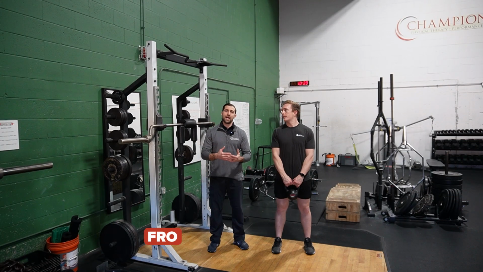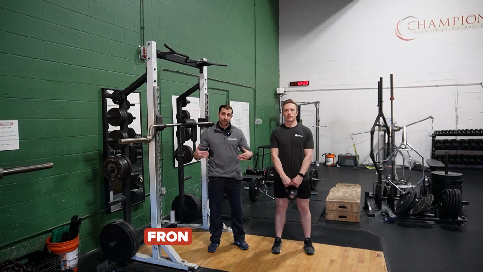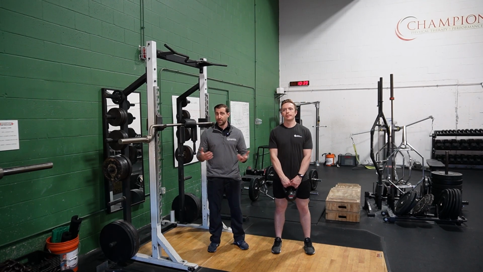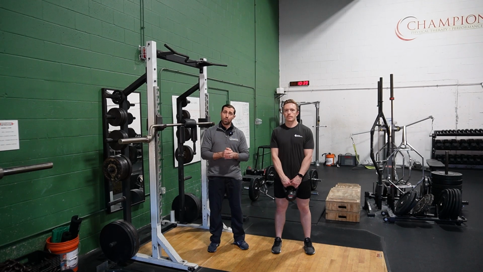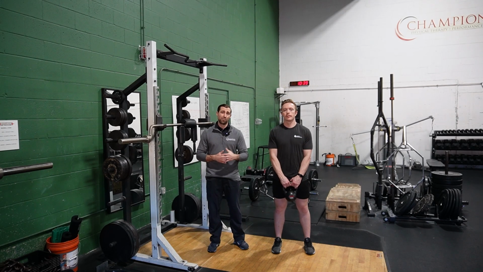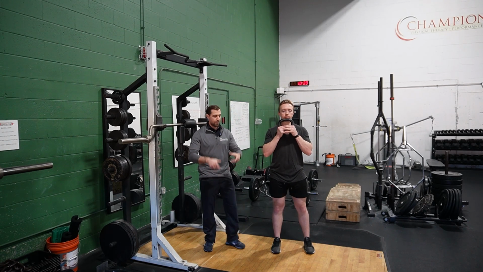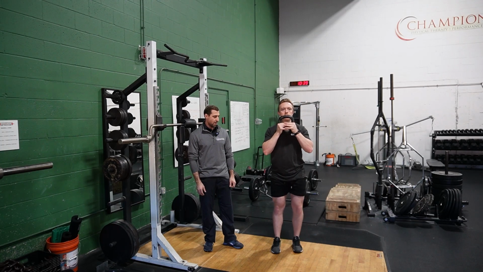Most rehab protocols are going to start off by strengthening in the sagittal plane. The thing about agility is that it takes place in the frontal plane and the transverse plane. So when we're beginning our agility program, I like to start with a little strengthening in the frontal plane. I do this through a few different exercises, the first of which is a lateral lunge. Jacob's going to take this weight, bring it in goblet position, and lunge to the side. Let's do 2 reps, pushing back to the start.